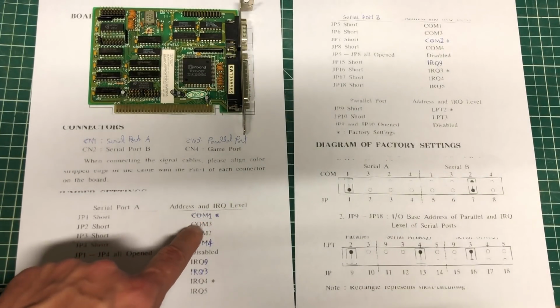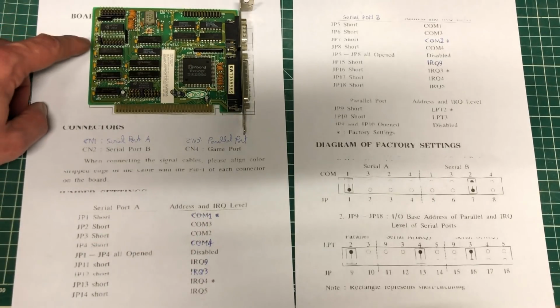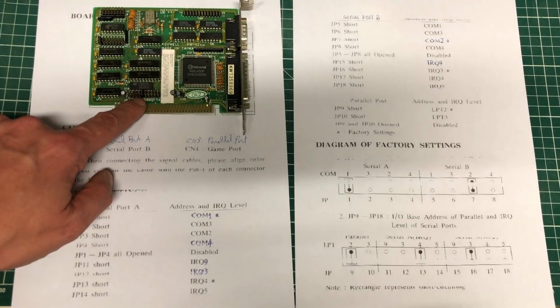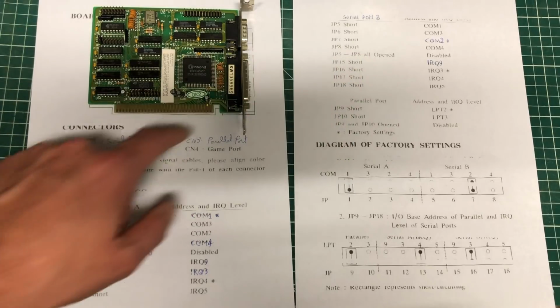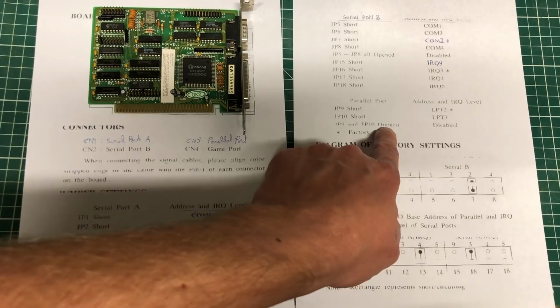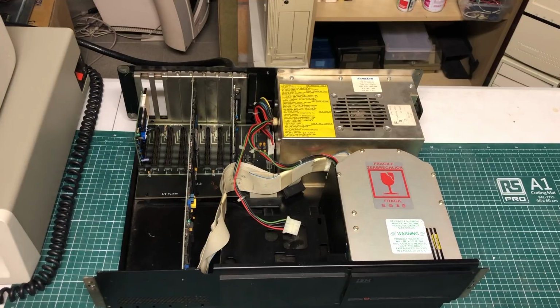Now, we're going to be specifying serial port A as COM1. So we need to short jumper number 1, which I did right here. Now, if I wanted to disable the serial port A, I would have opened up all of the jumpers. But we didn't, so we'll need to set an IRQ for the serial port, and I've opted for the default IRQ 4, meaning jumper 13 needs to be shorted. Now, because IRQ lines are scarce in this IBM PC, I went ahead and disabled the parallel port and the second serial port on this expansion card.